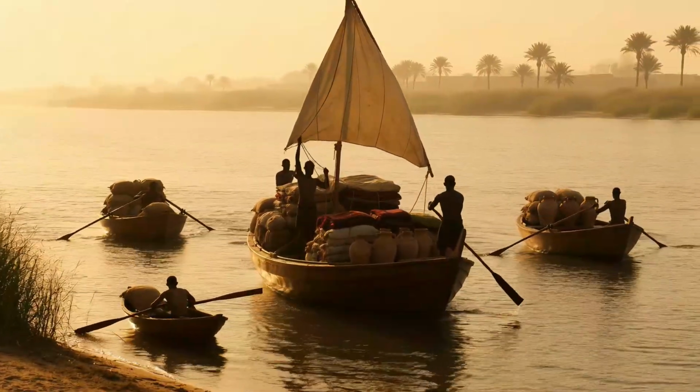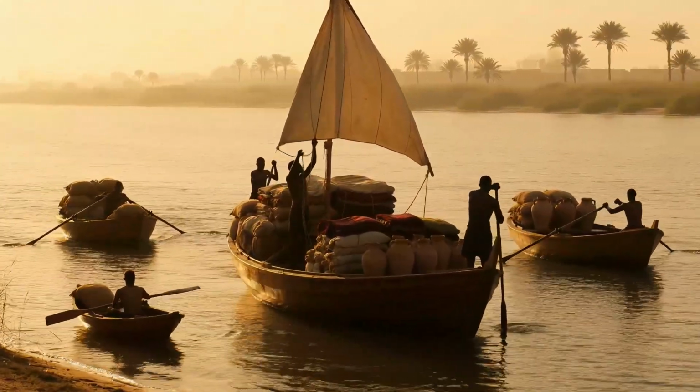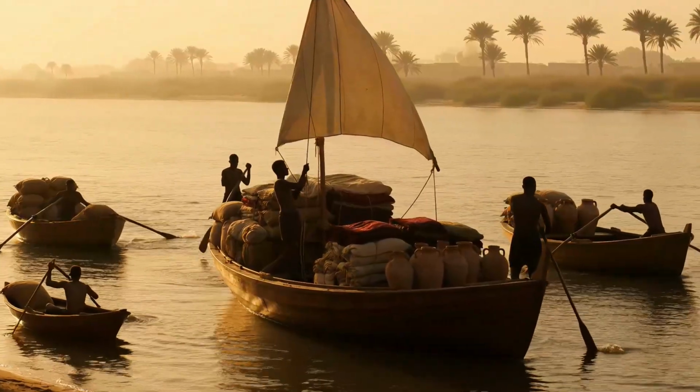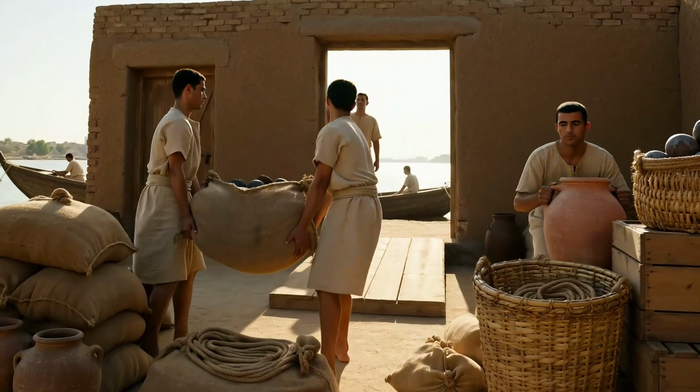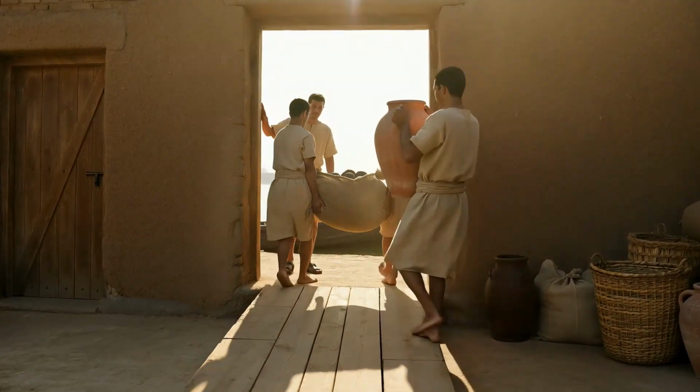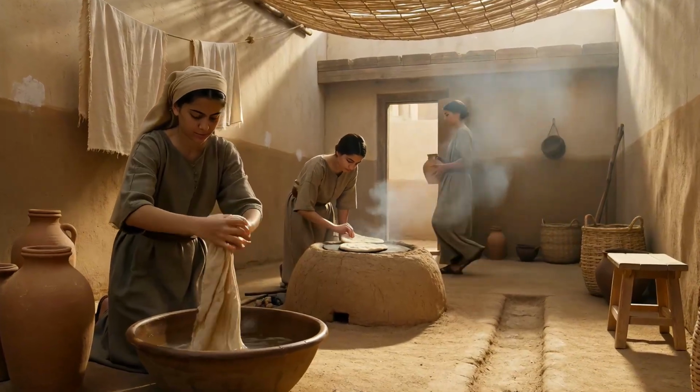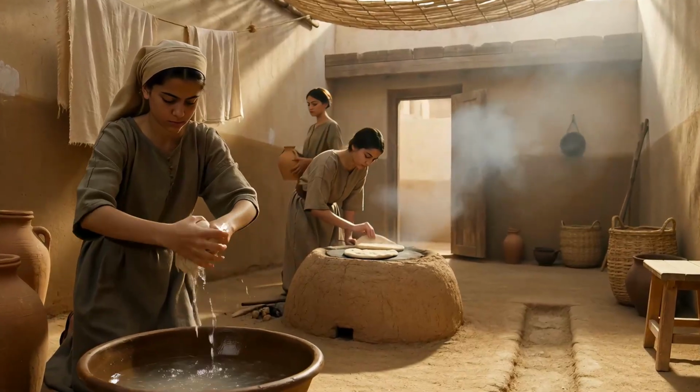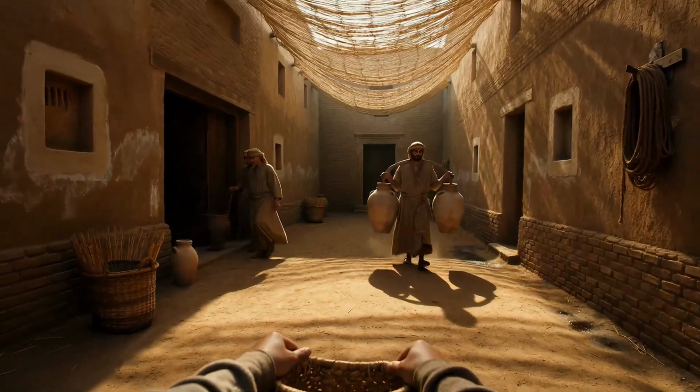The Nile is still the engine. Boats bring goods. People move them inland. Someone counts and records. Someone repairs a boat. Someone fires pottery. Someone weaves linen. This is the moment old Cairo becomes more than a fort with a village attached. It becomes a living district.